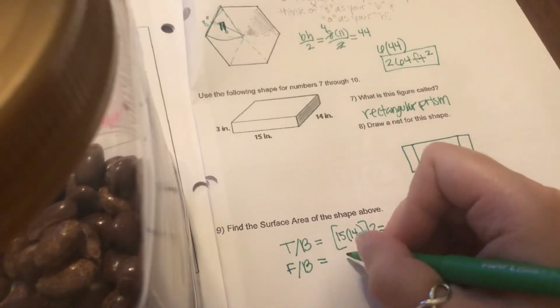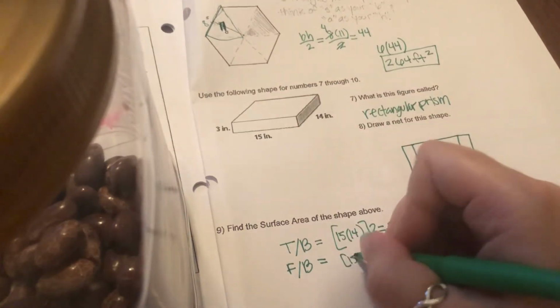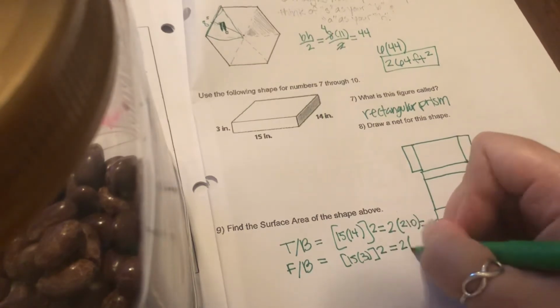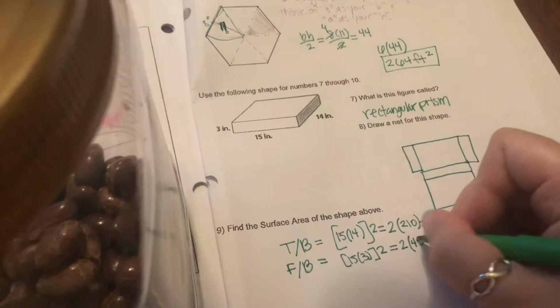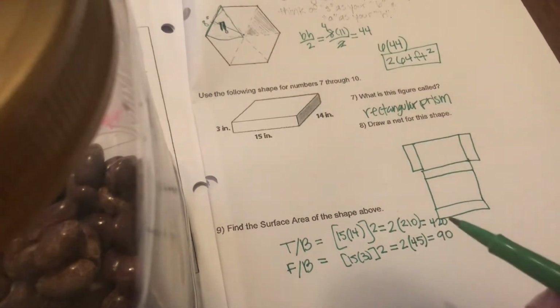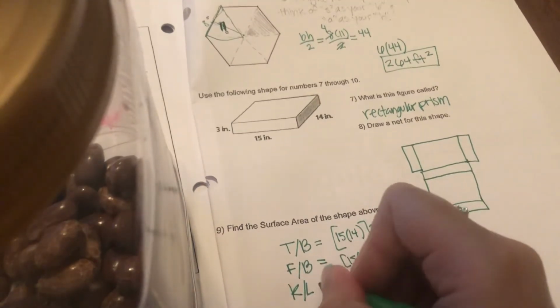The front and back is made up of 15 by 3. And there's 2 of those because the front's the same as the back. So 2 of 15 times 3 is 45, and 45 times 2 is 90. So I did top, bottom, front, back. Now I just need the sides, so the right and the left.